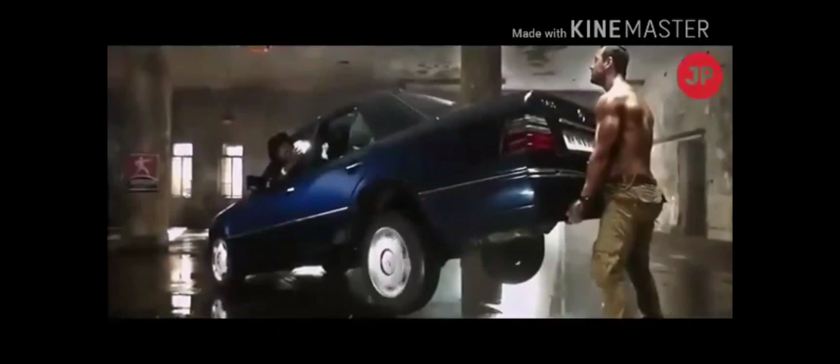Look at the back wheel. Not his back wheel. And now see, he says, no, leave it. Now see, this is what I was saying. What happens if you leave now? Now if he leaves, right? There it goes off.